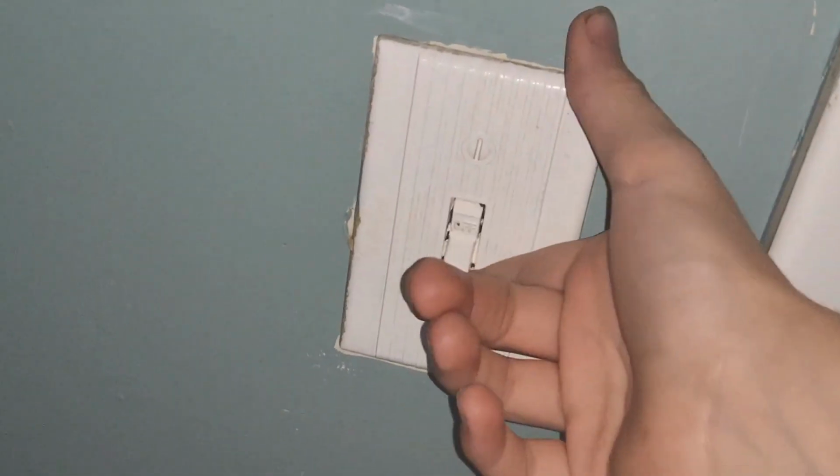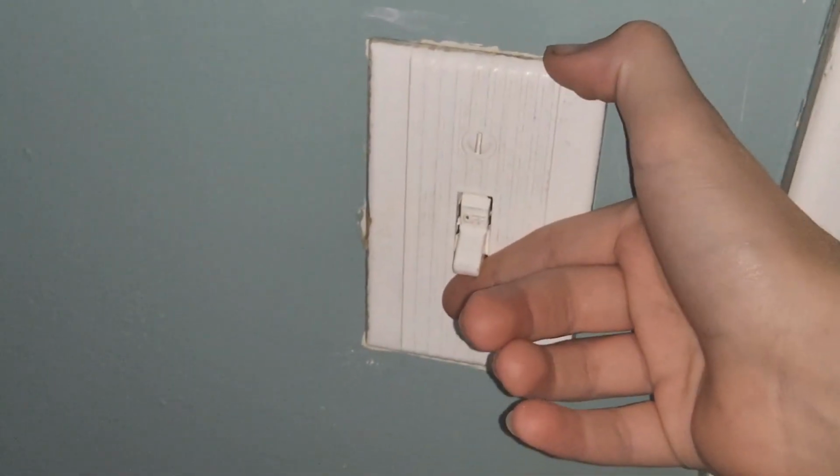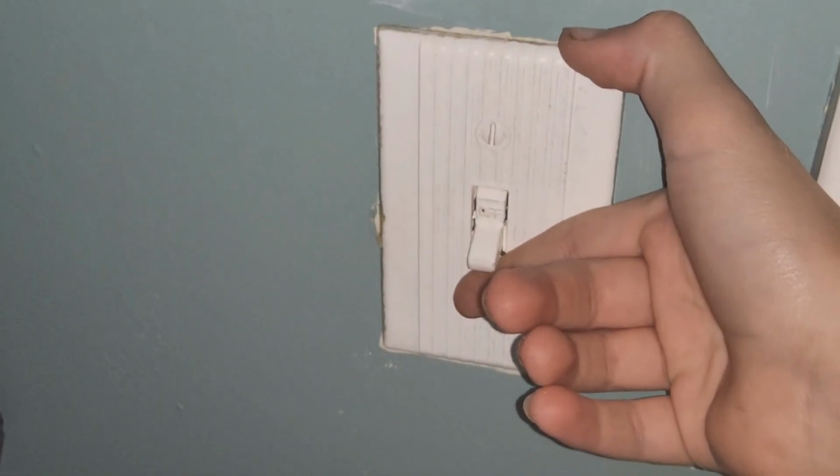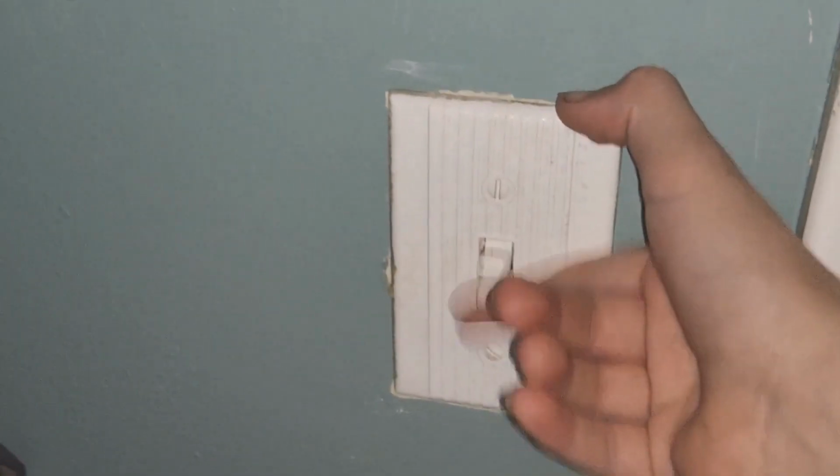Okay, I just discovered something with the garage. So this switch, remember before I said I believe it goes to a light in the garage, or at least it used to. Well, it actually still does, but the trick is, let me open this, it just doesn't work.